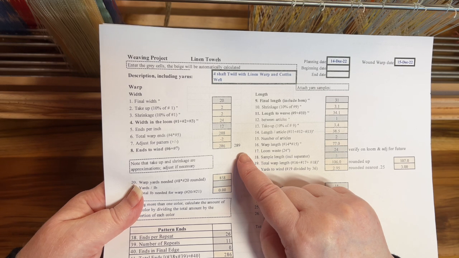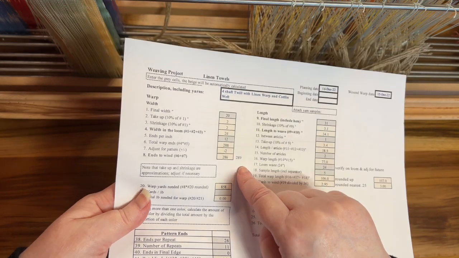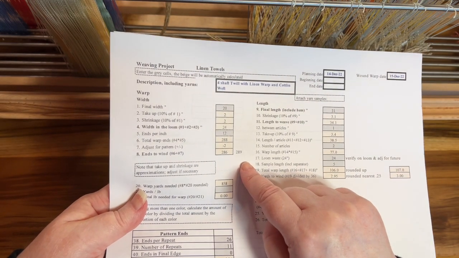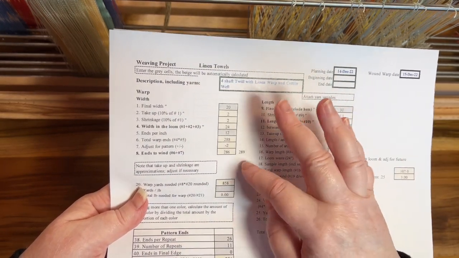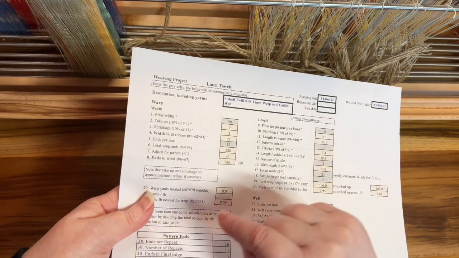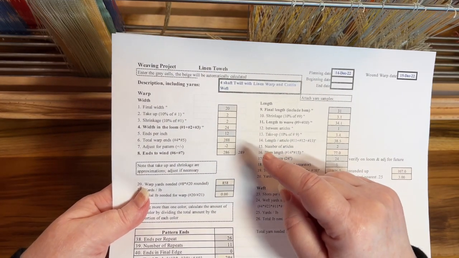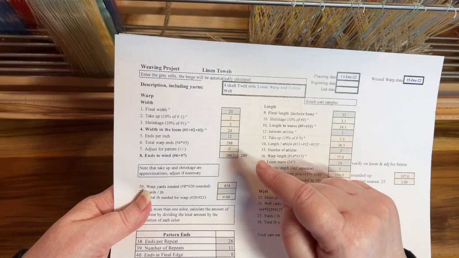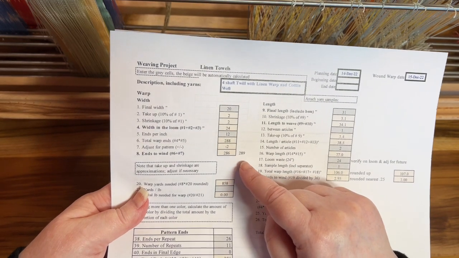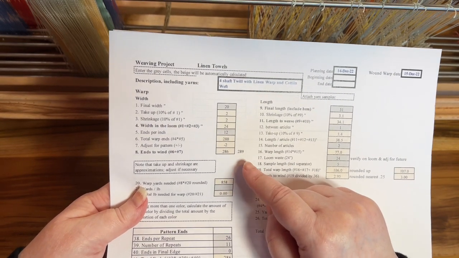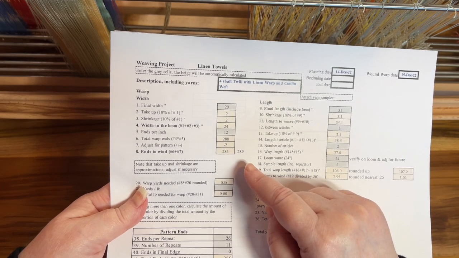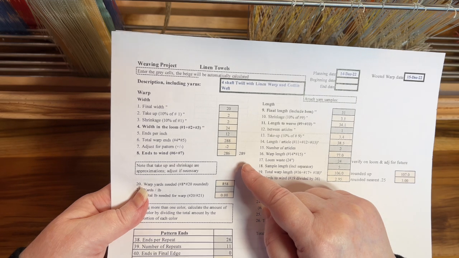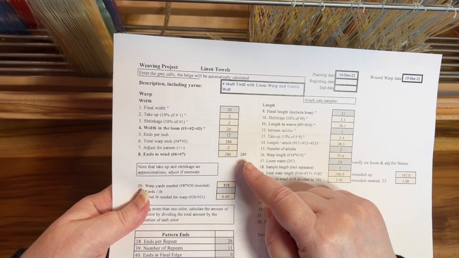I actually wound, according to my current count, 271. I'll know once I've got it fully threaded through the heddles if I really did make that mistake or if I just counted wrong somewhere. So I may be quite a bit short on the number of ends, and I may have to figure out a way to either adjust the pattern or add warp ends.